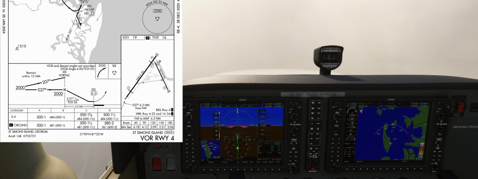Looking at the vertical layout of the approach, we need to maintain at or above 2,000 feet until we are established on the 027 radial inbound. Once we pass the VOR station, we can descend to the minimums, which are 500 and 1 mile visibility.